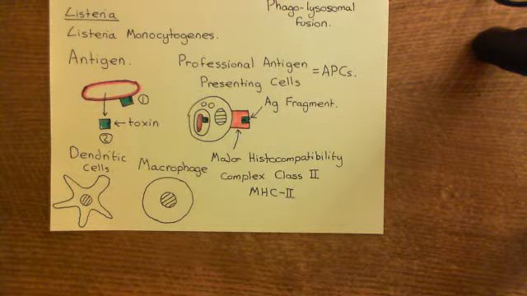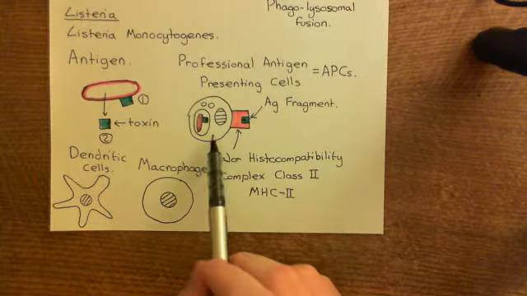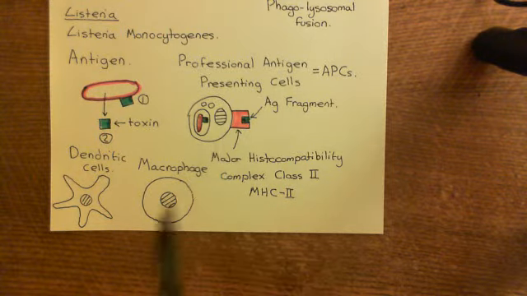So you might think, oh, so is the difference between professional antigen presenting cells and non-professional antigen presenting cells, or just normal cells, because all cells are capable of presenting antigens except non-nucleated ones such as erythrocytes. Okay, is the difference that these ones have MHC class 2 and it's not?